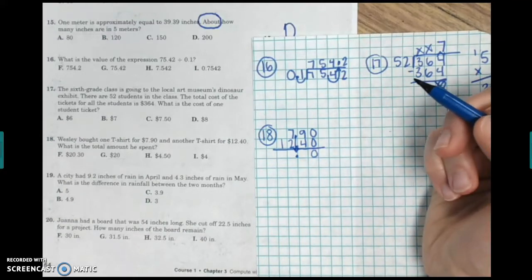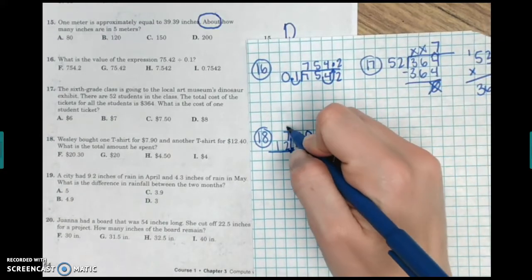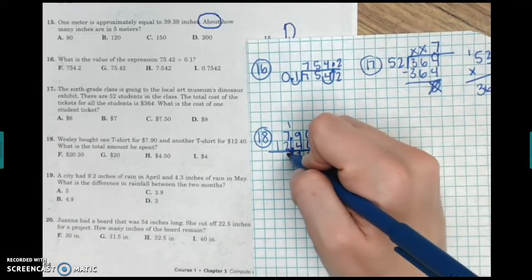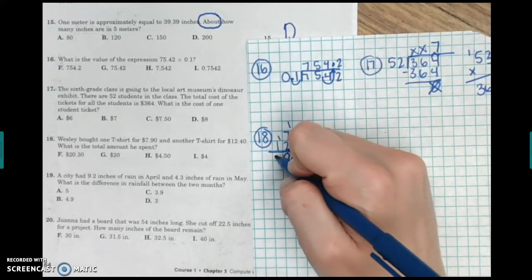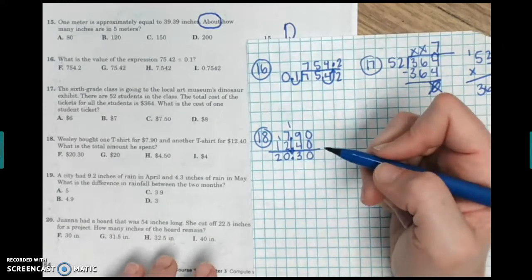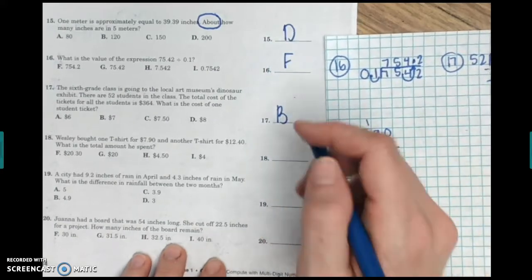0. 9 plus 4 is? 7 plus 2 plus 1? 1 plus 1? So, how much did he spend? 20.30. So, F.